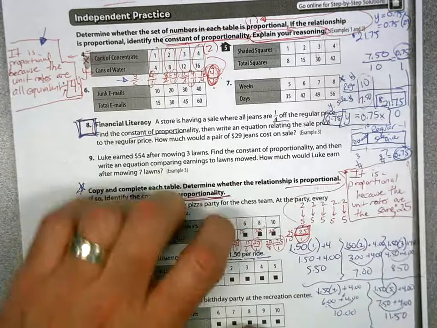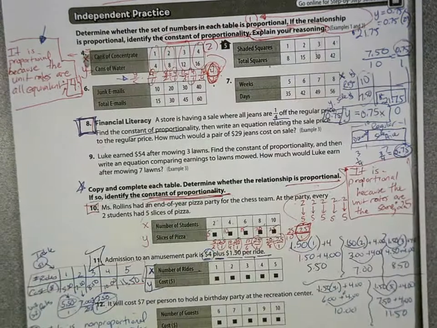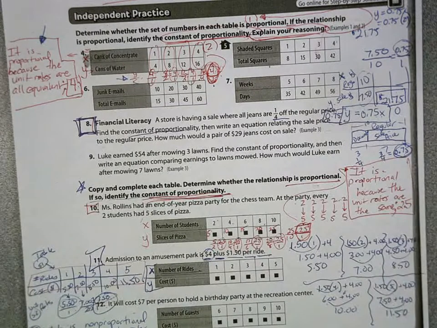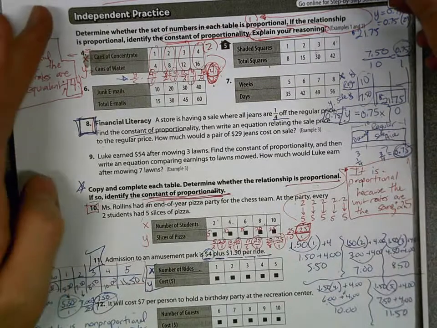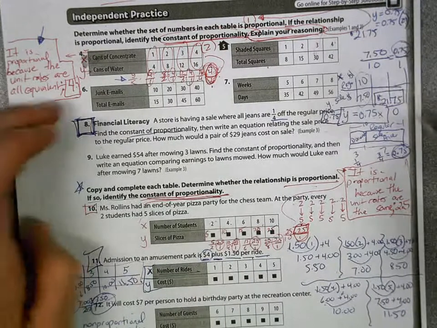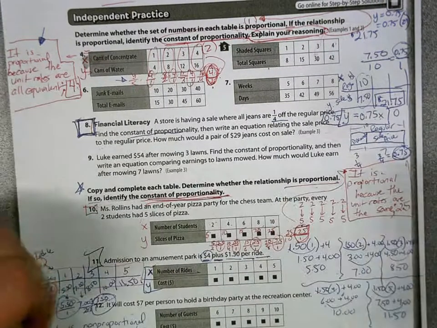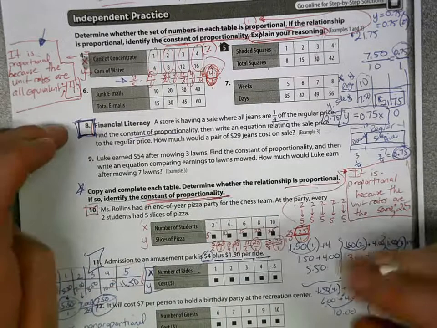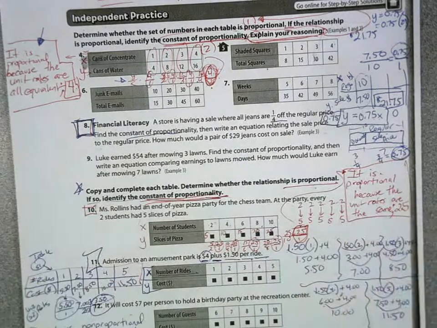Okay. I wanted to make sure I did number 8 with you because most of the other ones will be easier, like number 3 that we did before. I wanted to do that with you because of this little twist to it up front. All right. Okay. So a little lesson on proportional and non-proportional relationships.